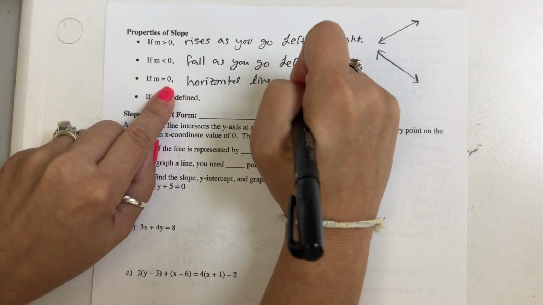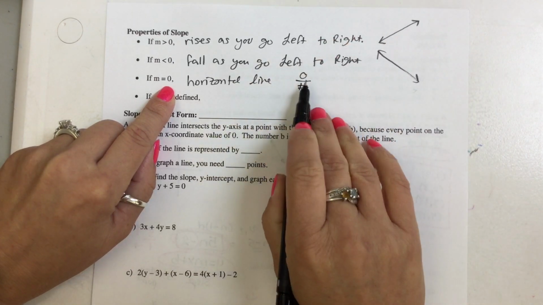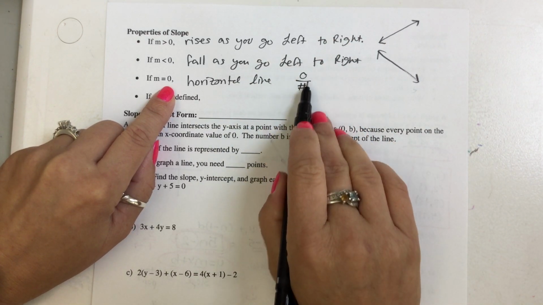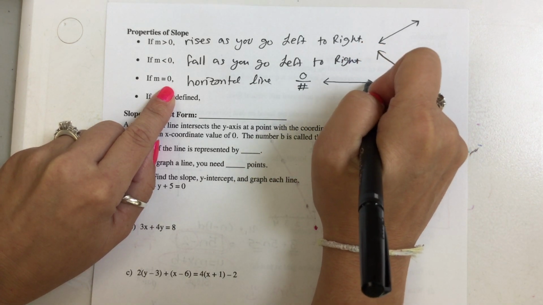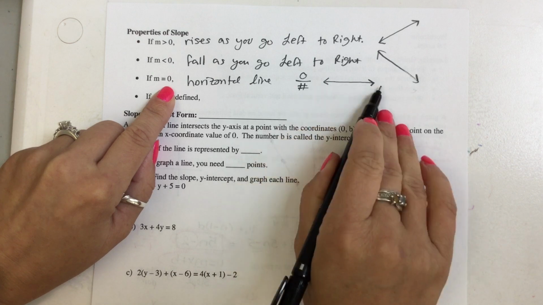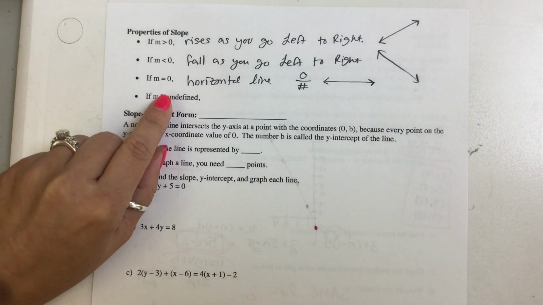The reason why is because you had a 0 over a number. The top is your rise. How much are you going up or down? Well, it's not going up or down. The number on the bottom tells you how much you're going to the right. So if you have a number here, you're still traveling to the right. It's just not going up or down.